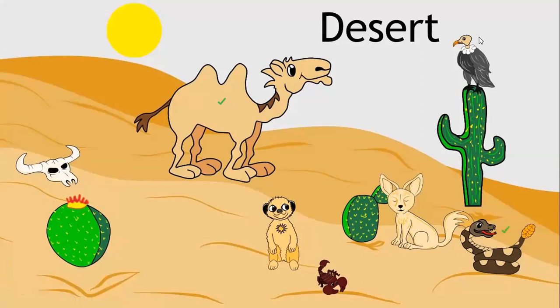We have some birds of prey, that are not very pleasing to a lot of people. And we also have other animals, smaller animals like scorpions. And then we have those two little guys in the middle. Now, we have a lot of animals in the desert, but a lot of them live underground. This is another habitat.